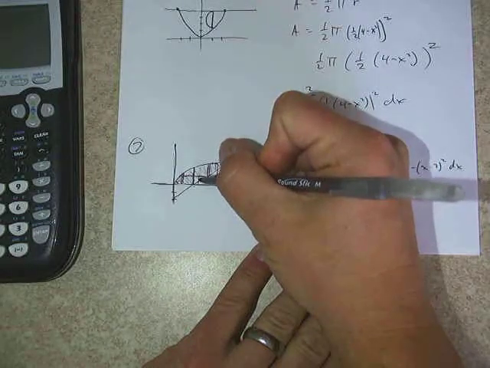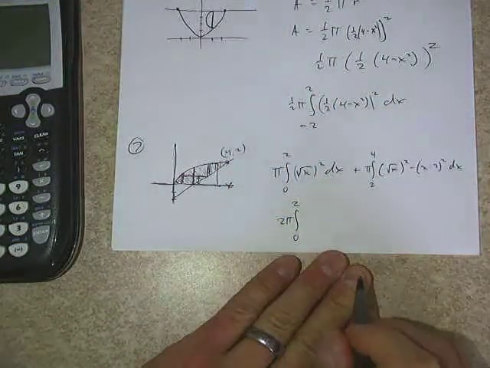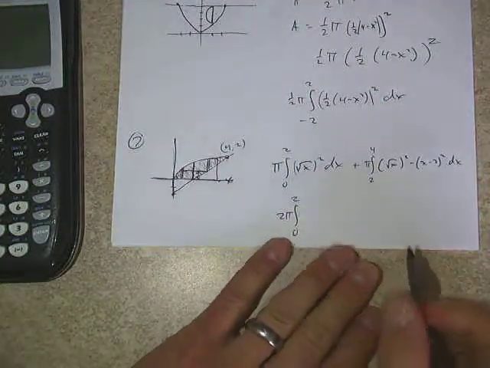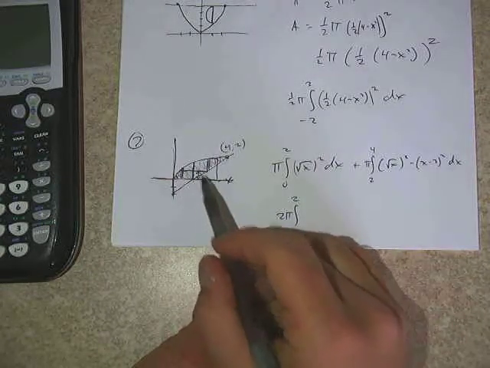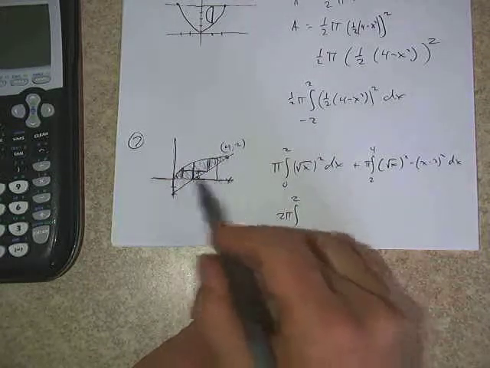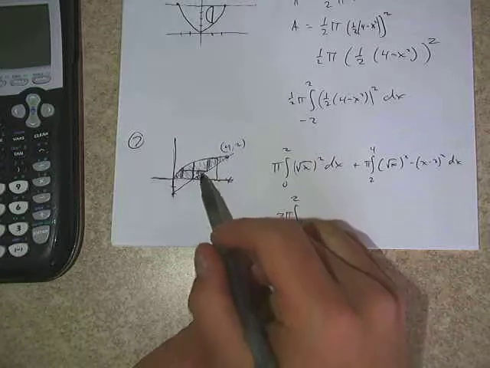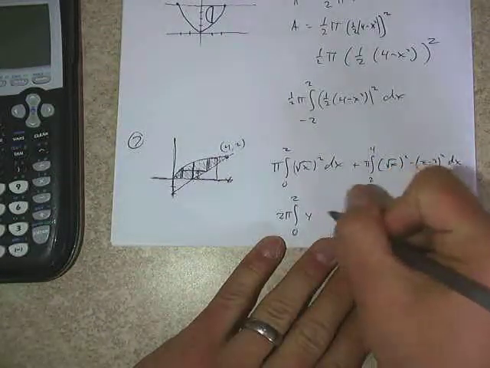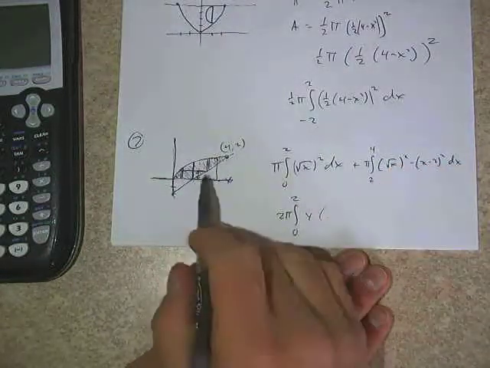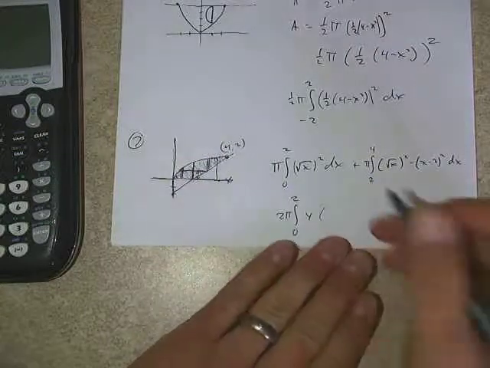Anybody think of an alternate way that we could do this without having to write two integrals? Shells. Yeah, if we did it with shells, we wouldn't have to use two integrals, would we? Because notice that the right side is always the line, the left side is always the square root. So if we did it with shells, keep in mind the setup with shells would be 0 to 2. We'd have 2 pi.